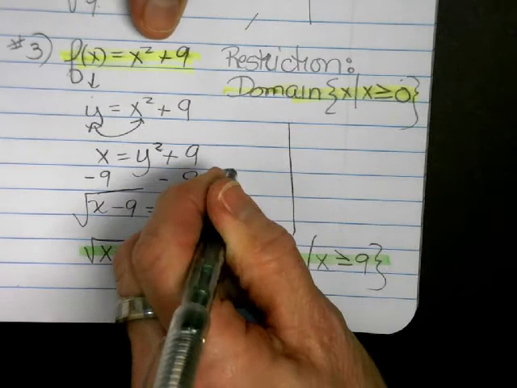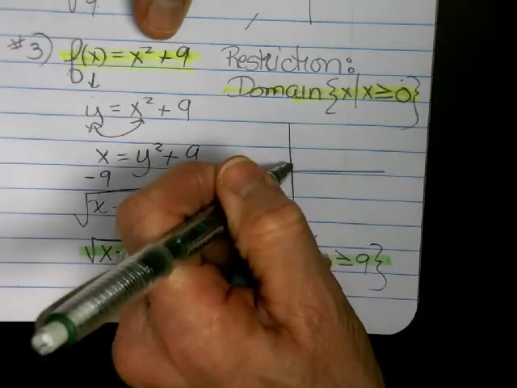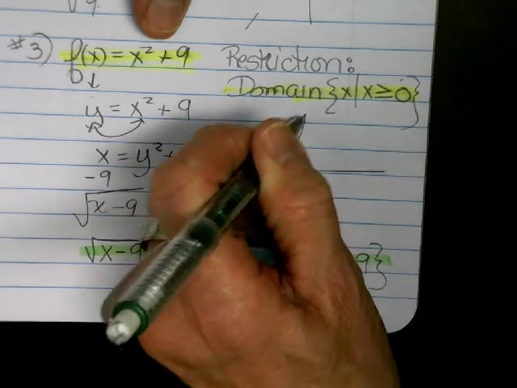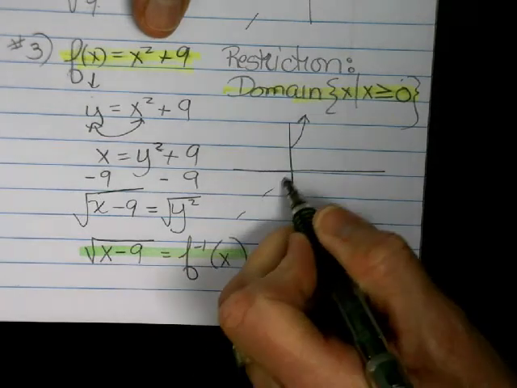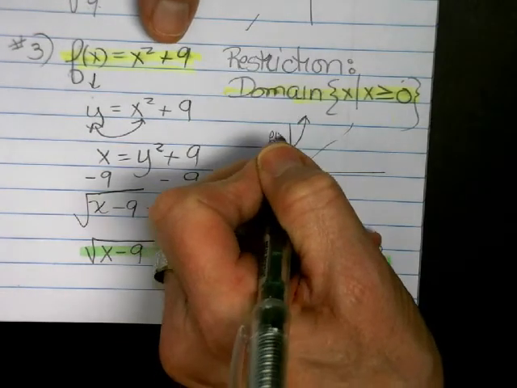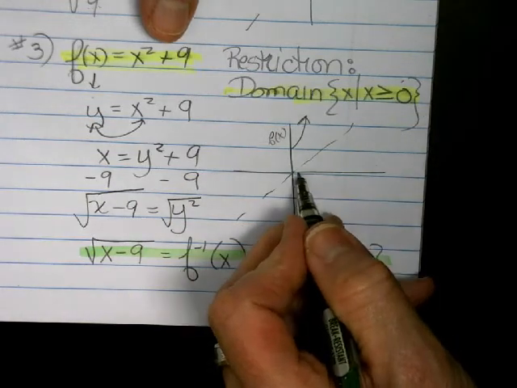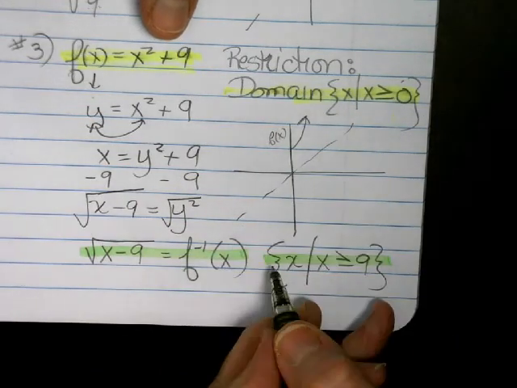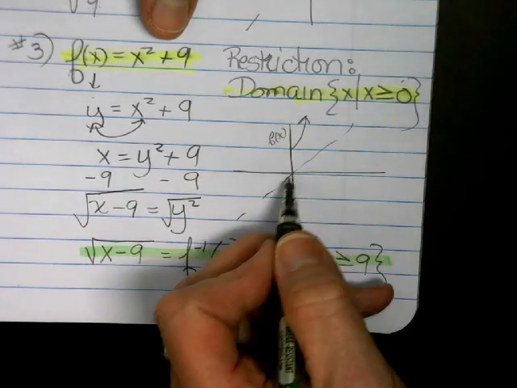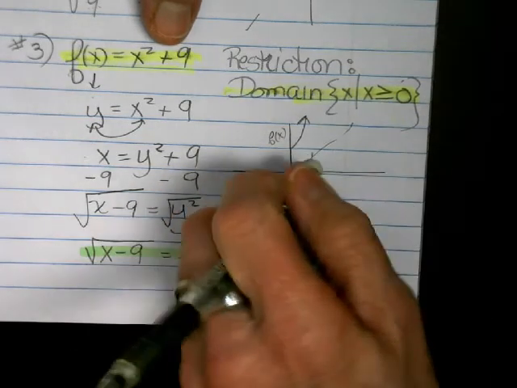Okay. Now the graph. The original is up 9 units. So let's say that's 9. And then this is f of x, restricted for positive numbers. And then the new one would go, x has to be greater than or equal to 9.